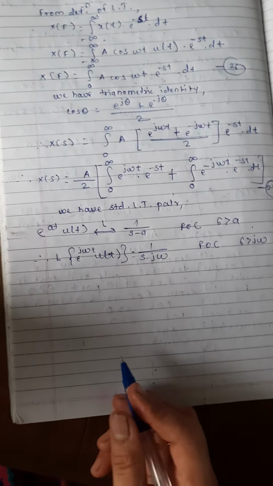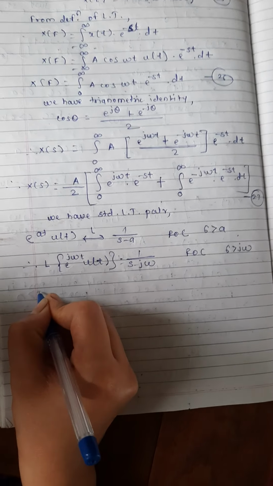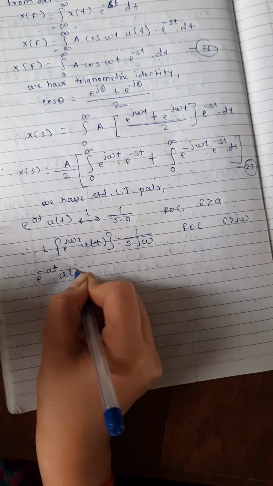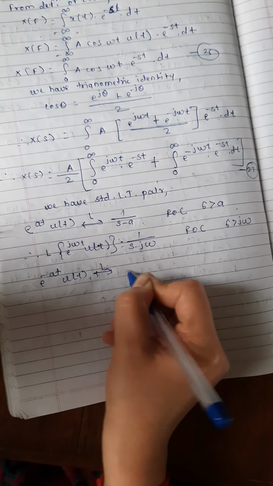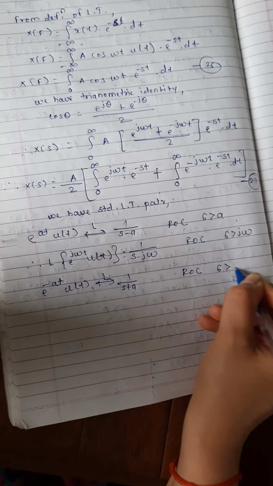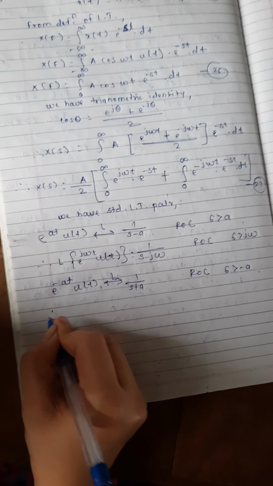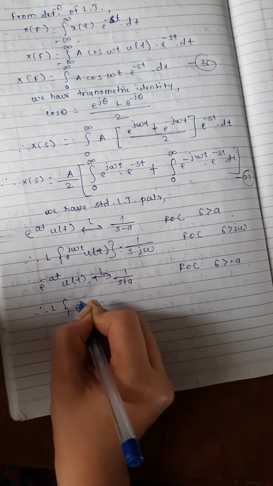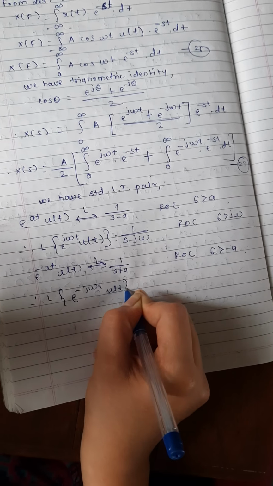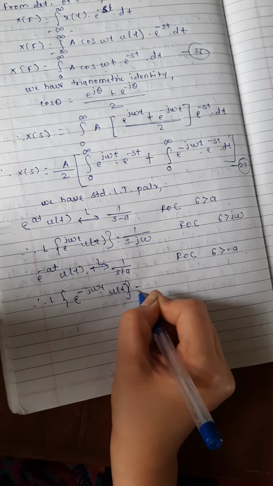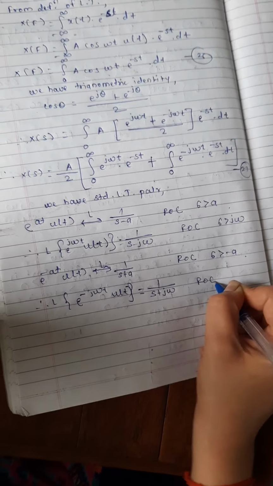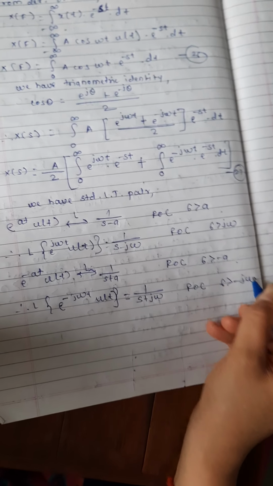So next is, similarly we have e raised to minus at u of t. Its Laplace is 1 by s plus a, and here ROC is sigma greater than minus a. Therefore Laplace of e raised to minus j omega t u of t is 1 by s plus j omega, and its ROC is sigma greater than minus j omega.